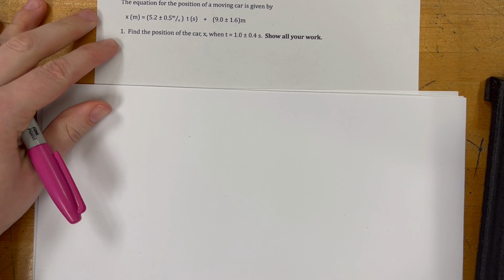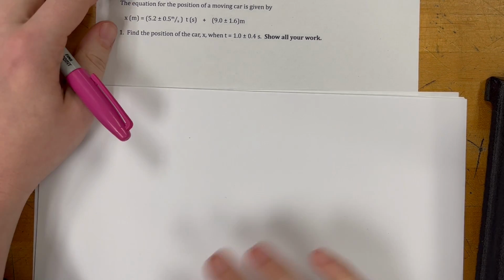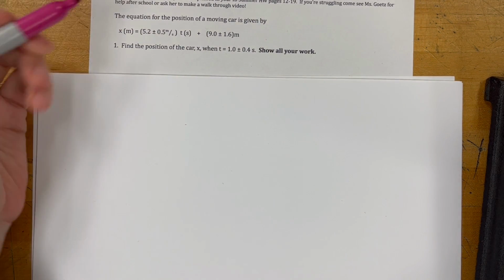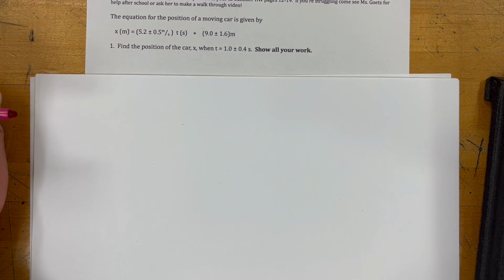I can't get my screen recorder app to work, but I thought you'd like to have a nice walkthrough of this, so we're going with the very old school version. So we are working on this propagation of uncertainty idea.